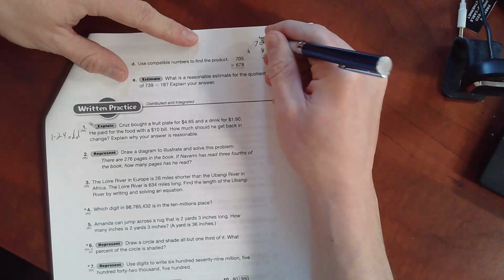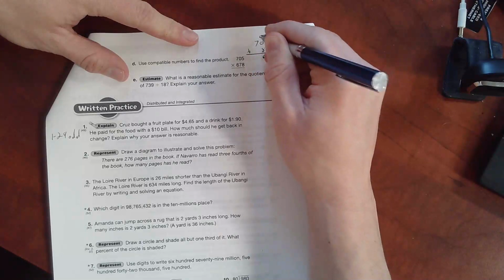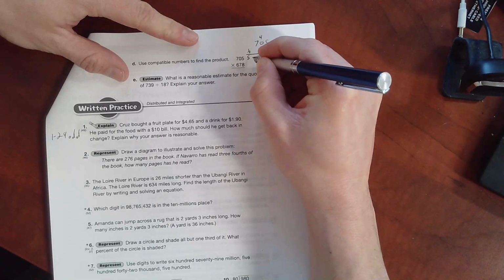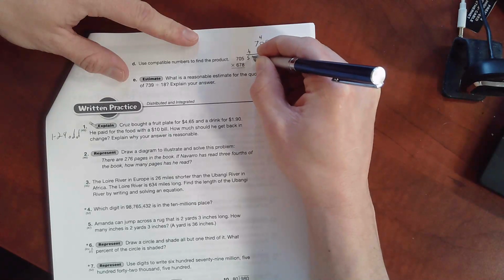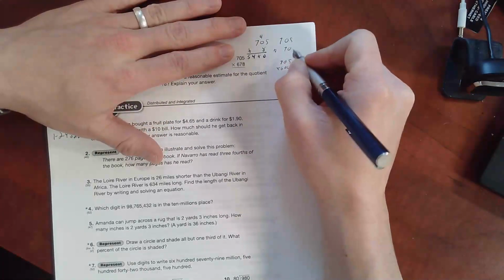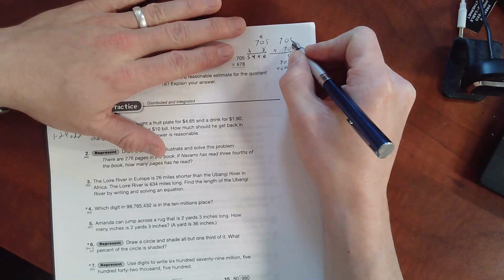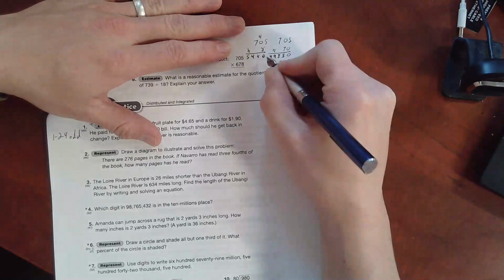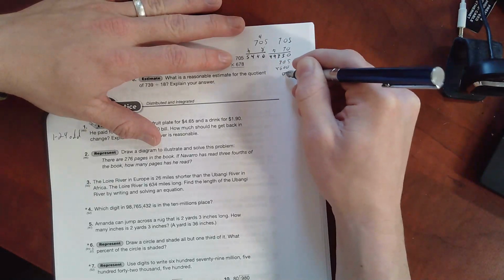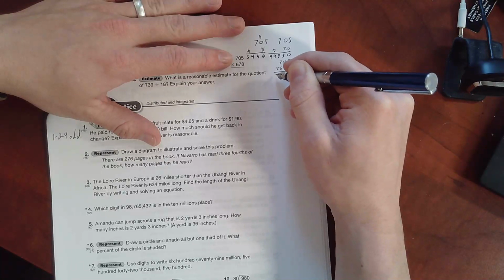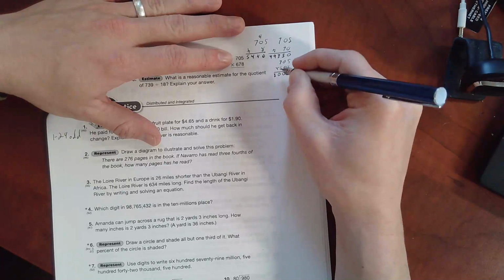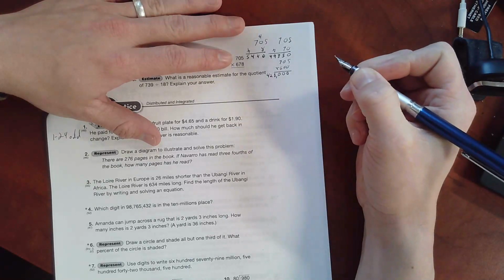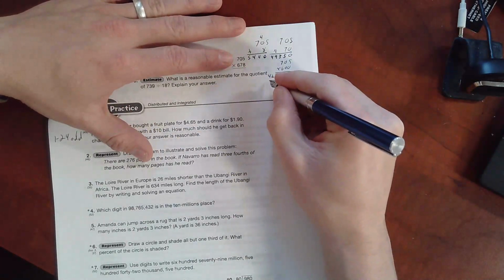Let's see, that's 40. 0 is 4. 7 times 8 is 56. Okay. Over here we have a 0. 7 times 5 is 35. 7 times 7 is 49. Over here, 0, 0. And then we have 30. And then 7 times 6 is 42. Okay, so here we have 423,000.